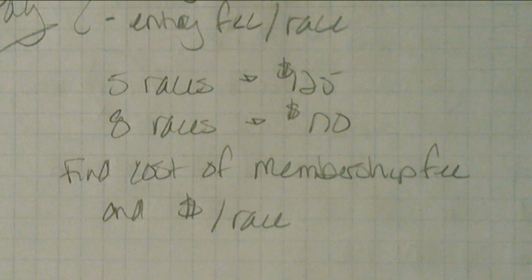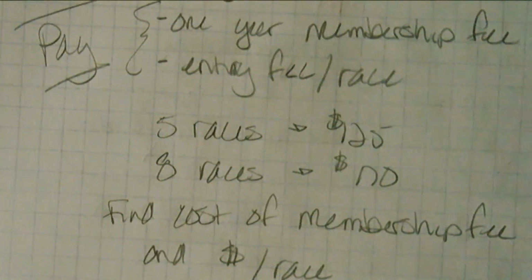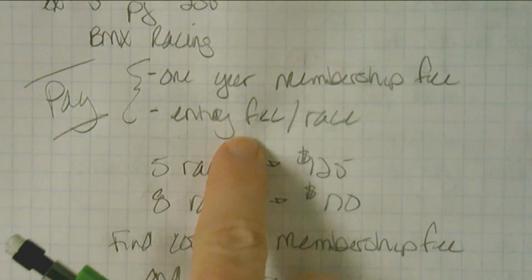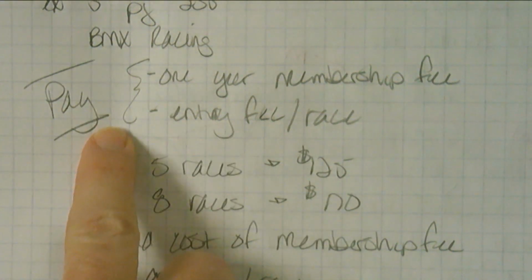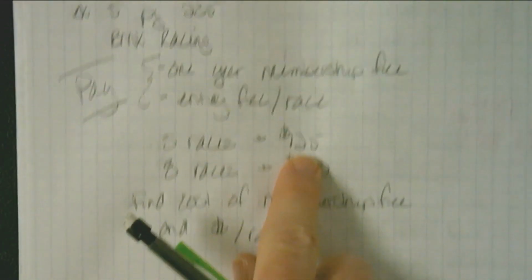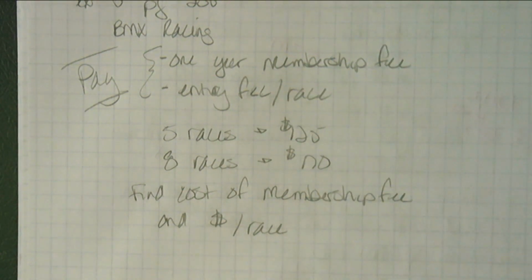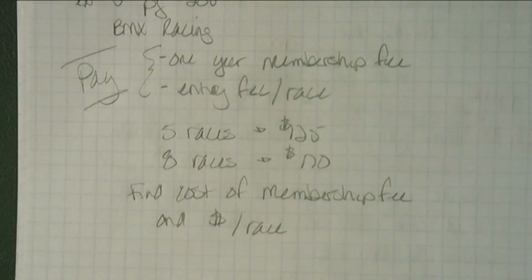All right, I'm going to show you what I wrote. So we know that we have a 1-year membership fee. We know we have an entry fee per race. That's what we have to pay. We know that 5 races cost $125. 8 races cost $170. We want to know the cost of the membership fee and the cost per race.